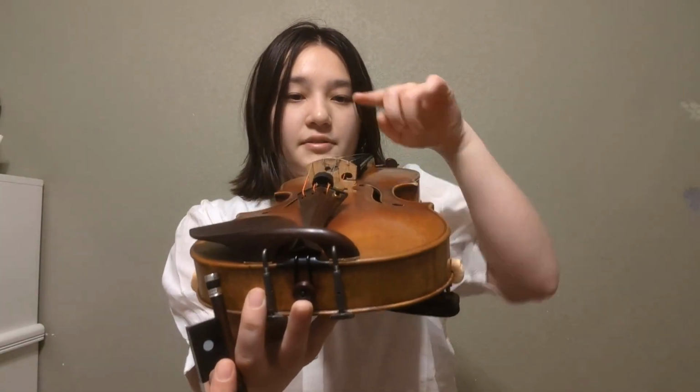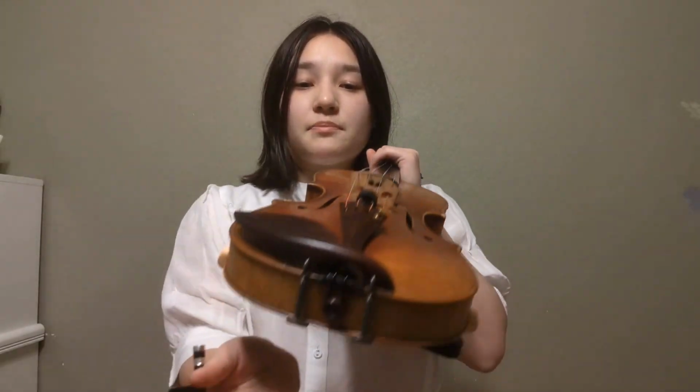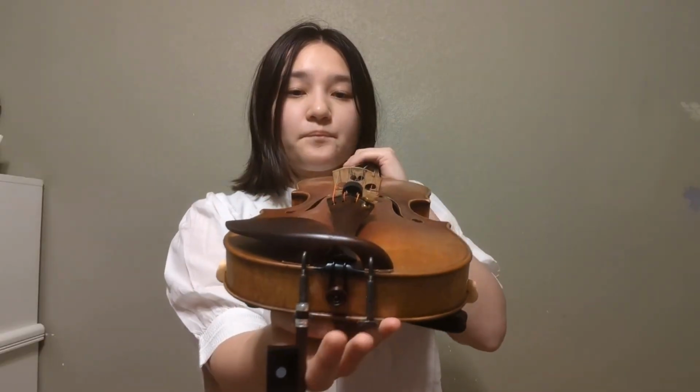Chords on the violin are 3 or 4 notes played together. Because of the shape of the bridge, which is in an arch, as you can see here, when a chord is played, you won't hear all the notes at the same time. Rather, you will hear a rolled sound, as I will demonstrate here.